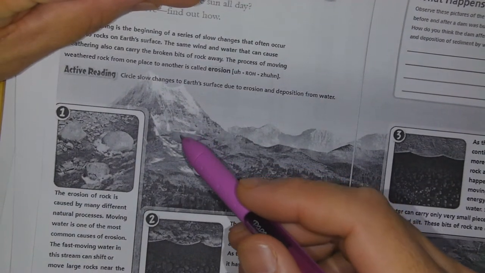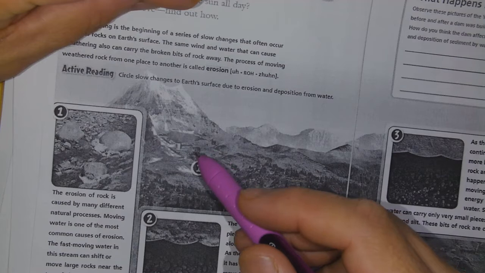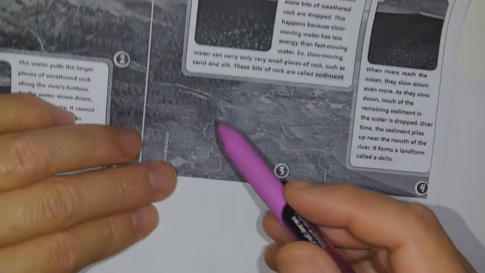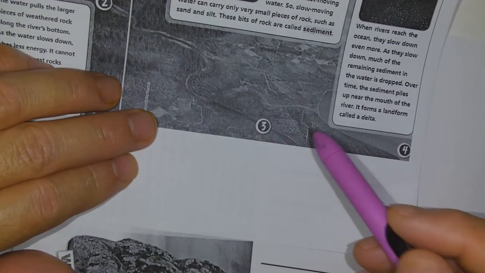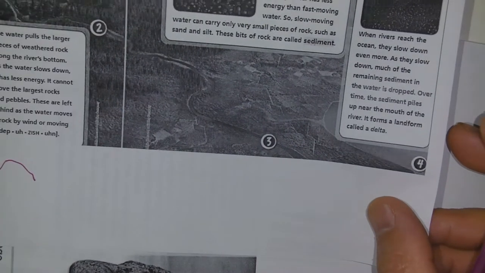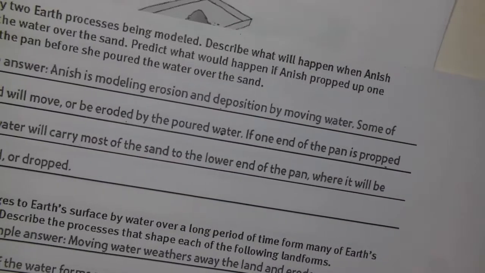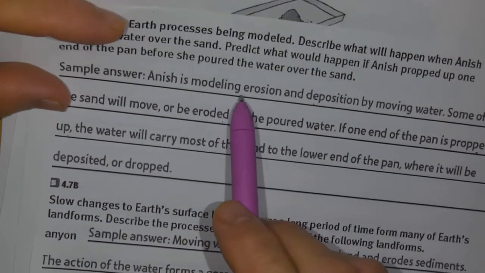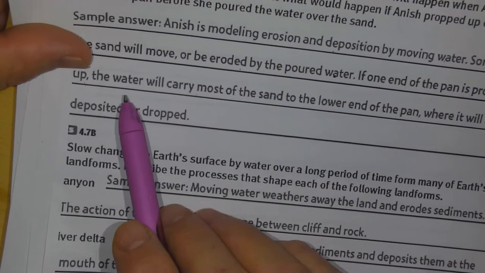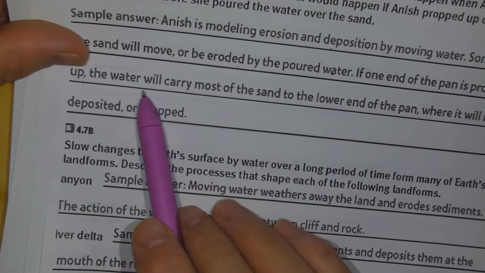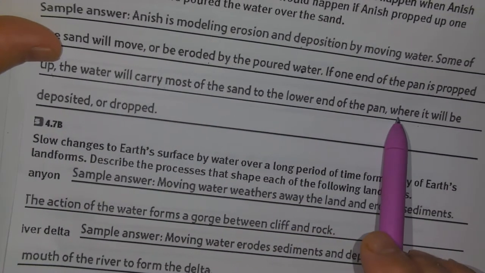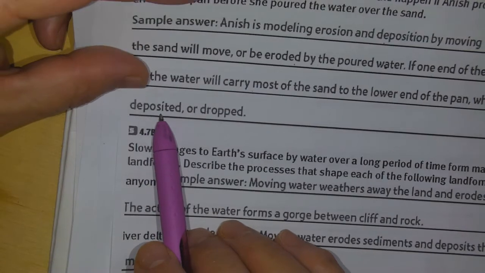The rain is gonna erode the rock, break it, and carry it and deposit the pieces, making a delta at the mouth of the river when it comes to the ocean. We are calling it erosion and deposition of the rock. The sand goes to the lower end of the pan where it will be deposited or dropped.